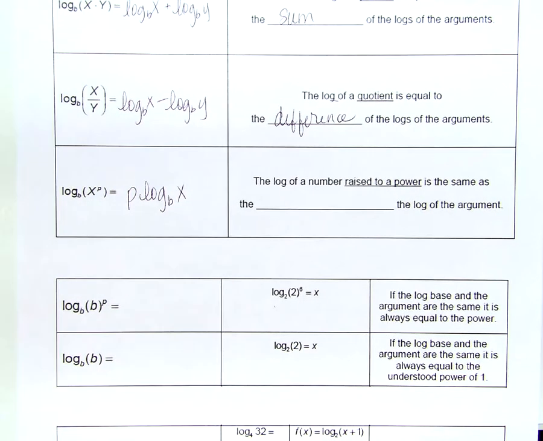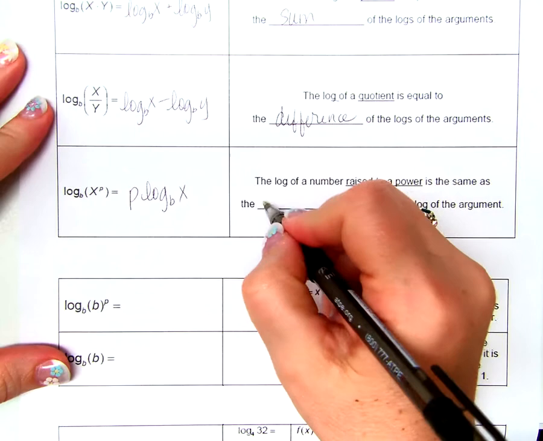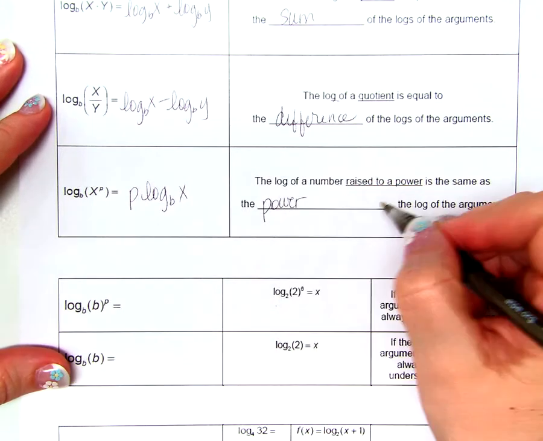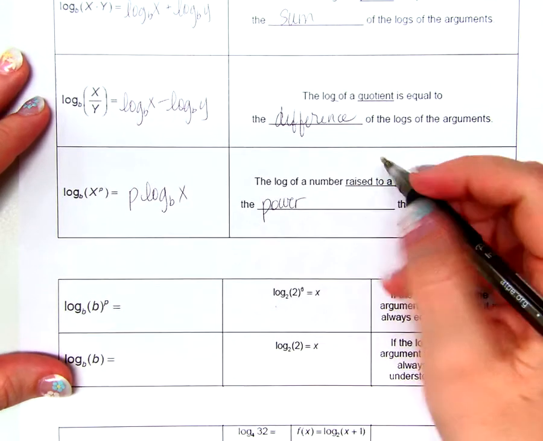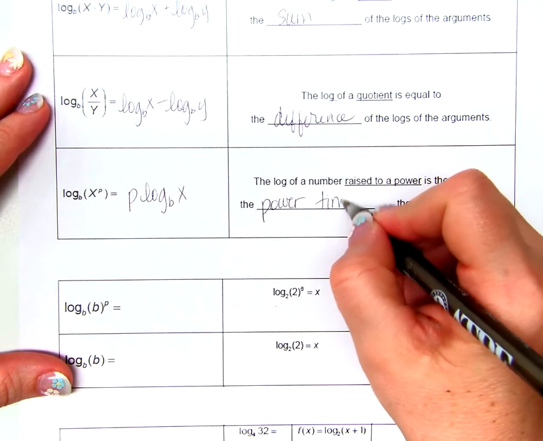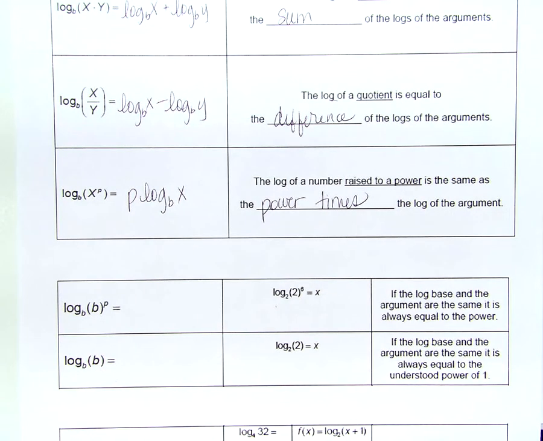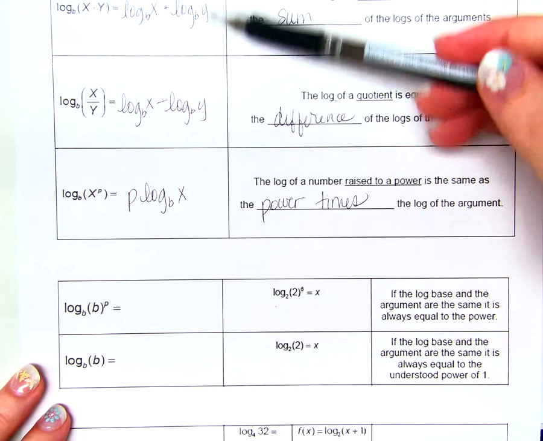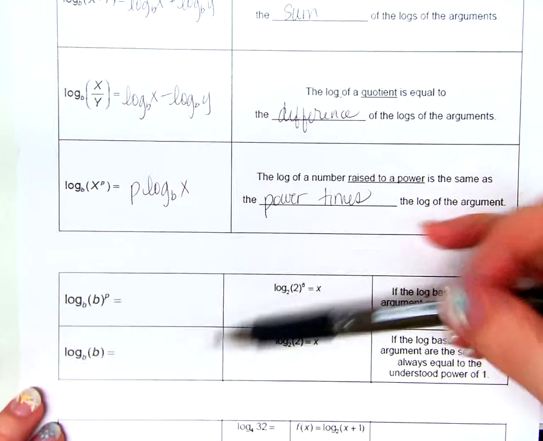The log of a number raised to a power is the same as the power, one more word here, it's a verb, times the log of the argument. I figured it was. You just took that straight out of my brain. I clearly took that straight out of your brain. Okay? Are we okay on these rules? Do you remember these?